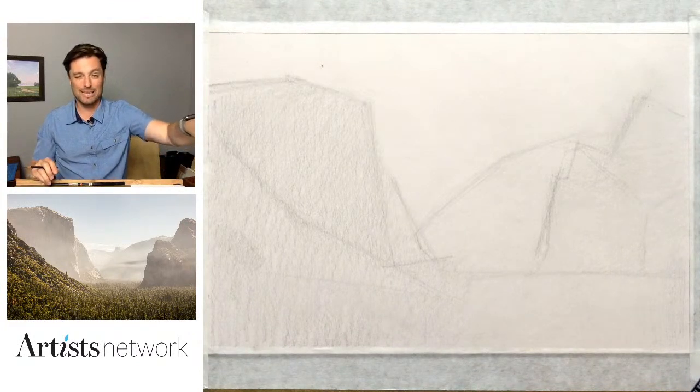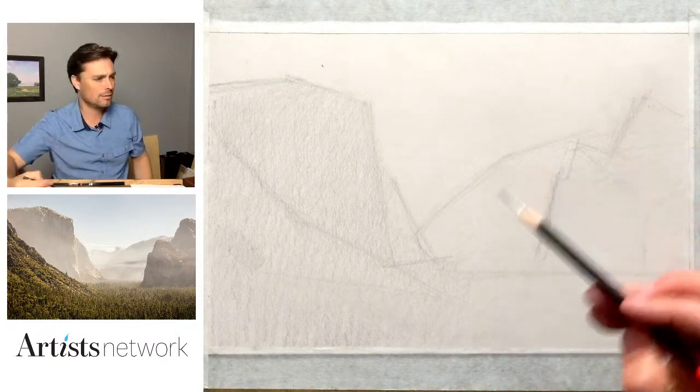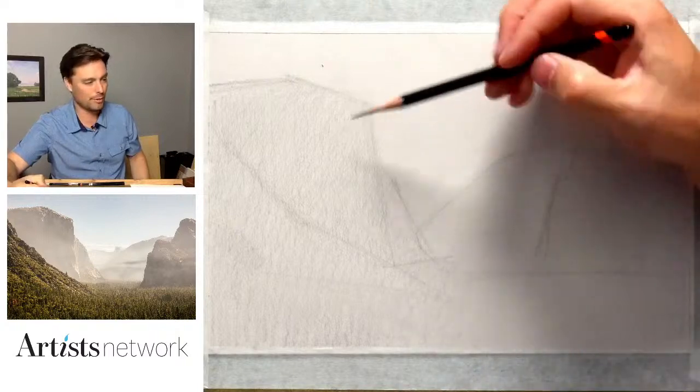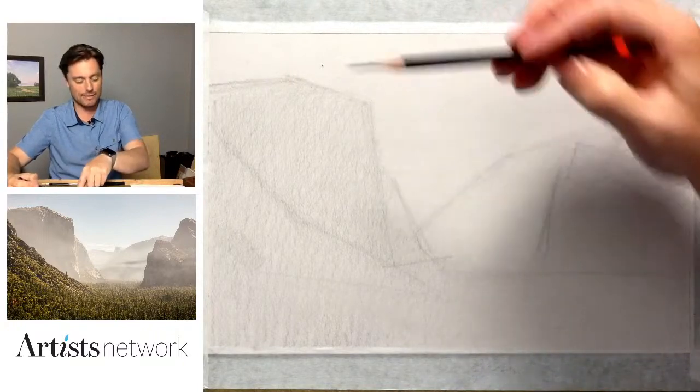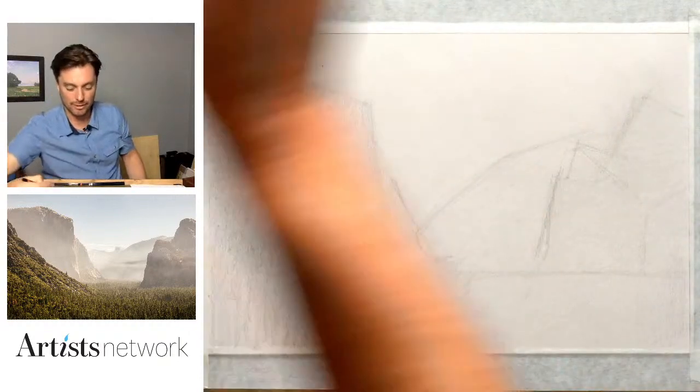So I really want to dial this in. And so how do I want to do that? Let's see, here's where I'm not confident. I'm going to need this section of that cliff to help me out here.